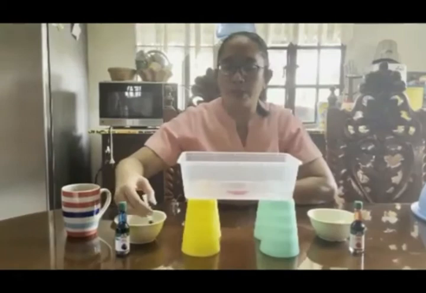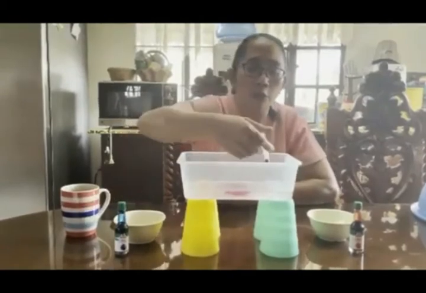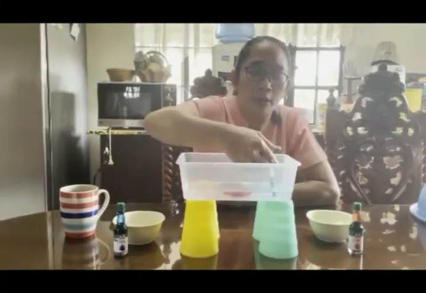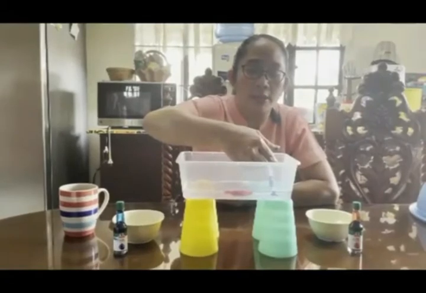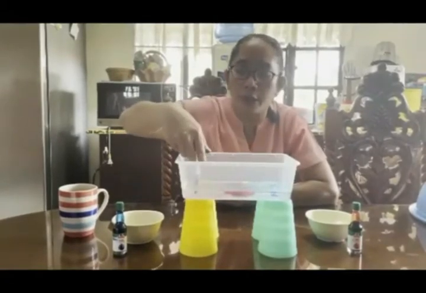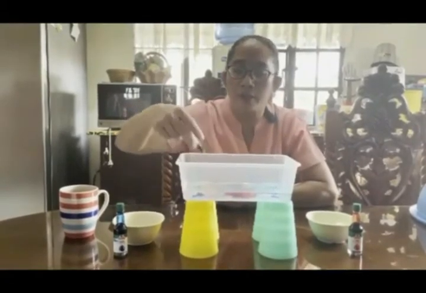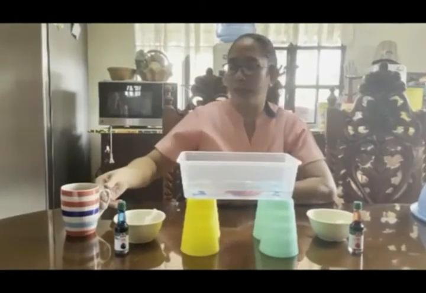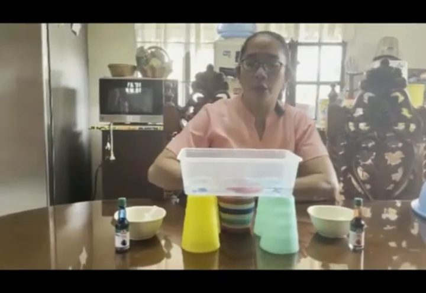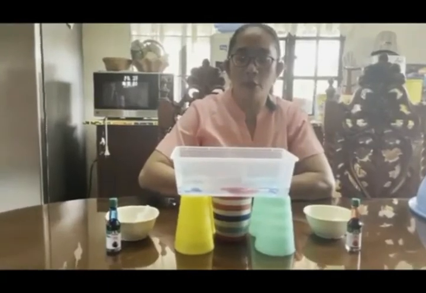I will place blue food coloring on both sides that will represent cold air. Now I will place a cup of hot water under the red food coloring, and we will observe what will happen.